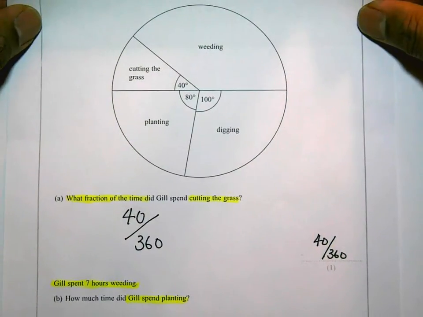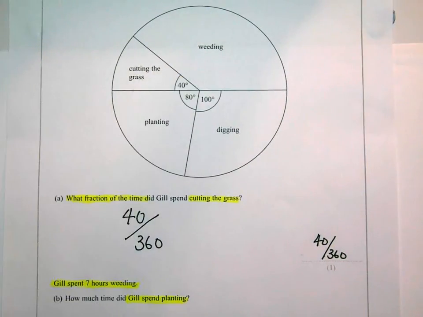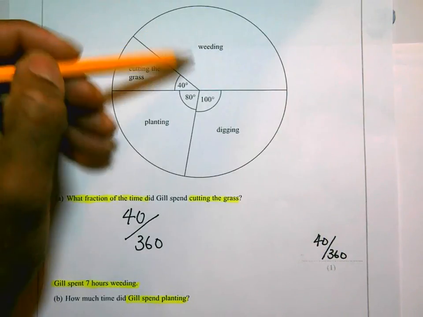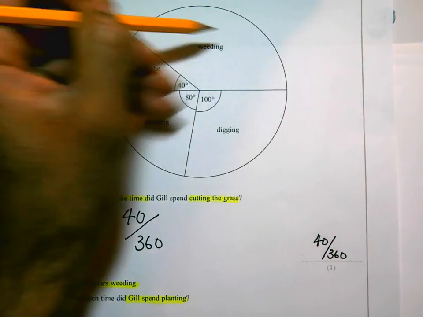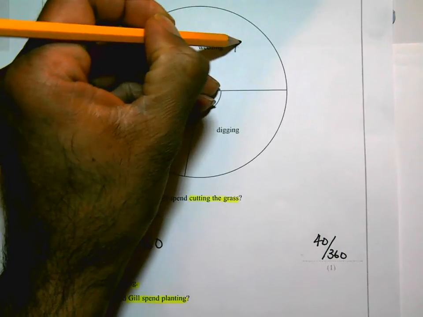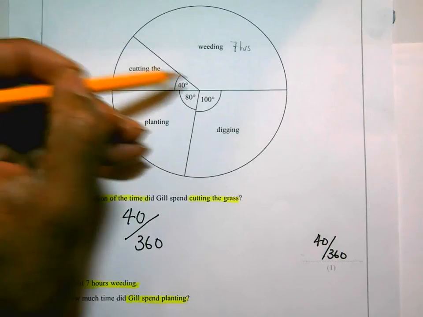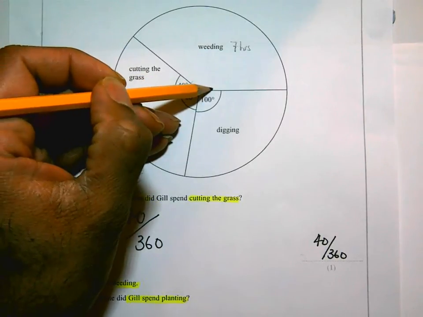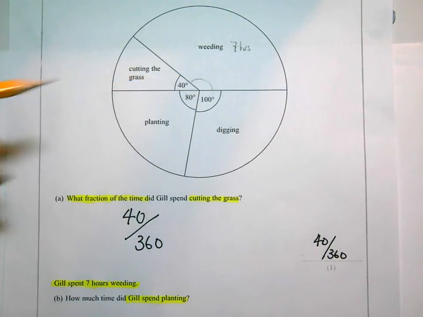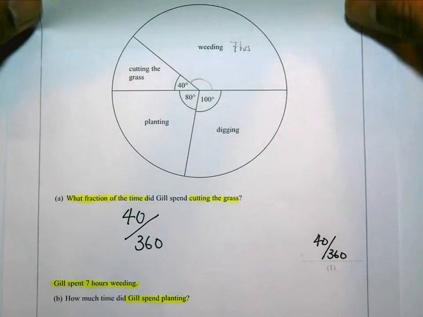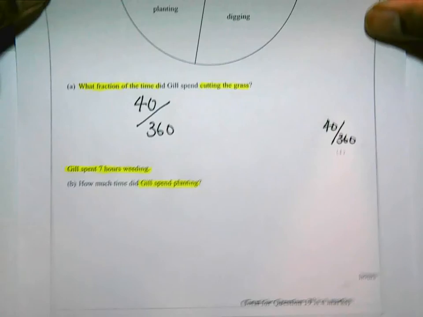So weeding is this section of the pie chart, and it accounts for 7 hours. So she spent 7 hours weeding. Now, I don't know what that angle is. I need to work out that angle. I'm going to go back down to the answer space for part B to do that.